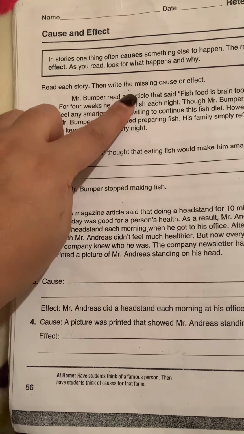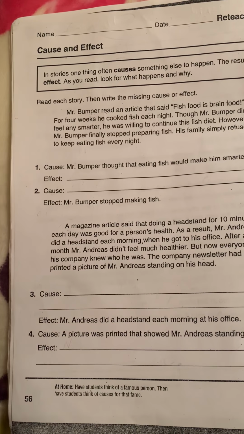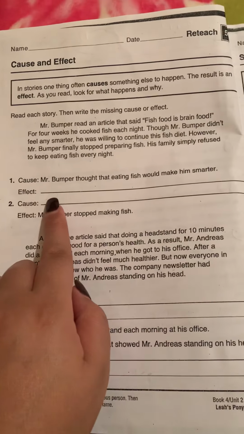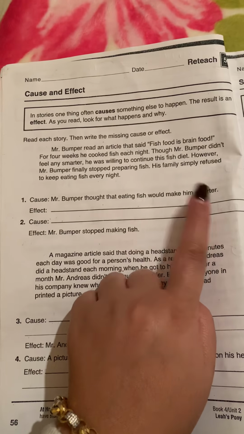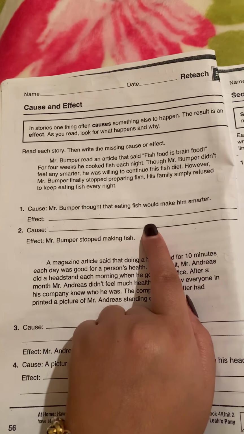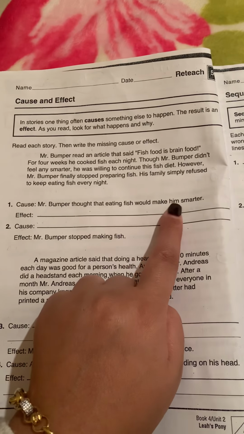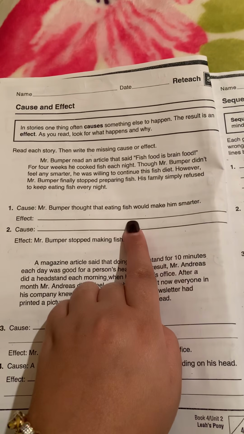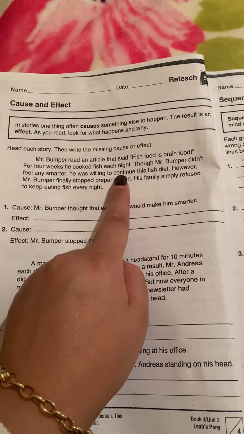You will read the paragraph and then you have to write the effect. See here in number 1, for example, they gave you the cause. You need to find the effect. So the cause is Mr. Bumper thought that eating fish would make him smarter. What's the effect? You can find it here in the paragraph.